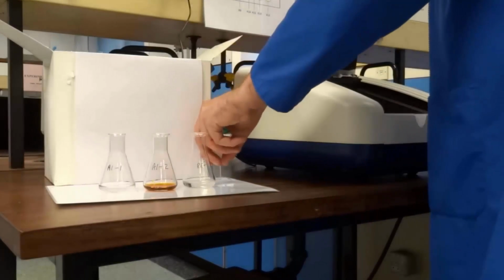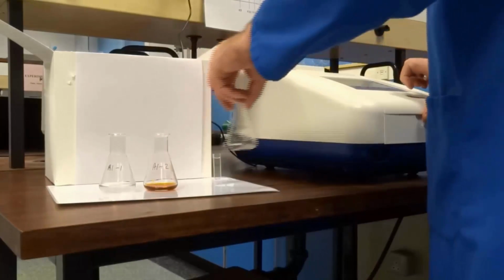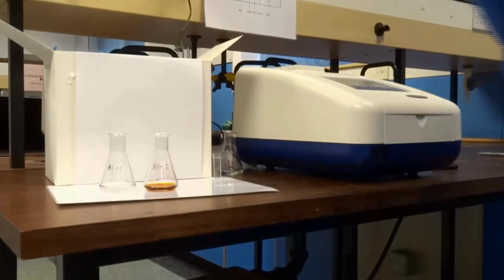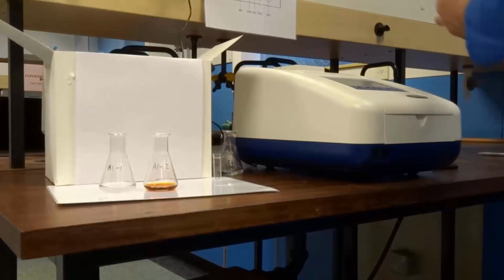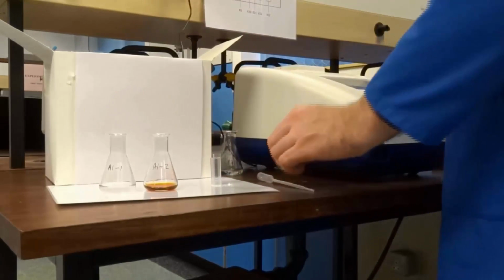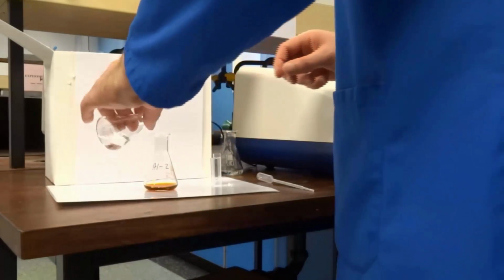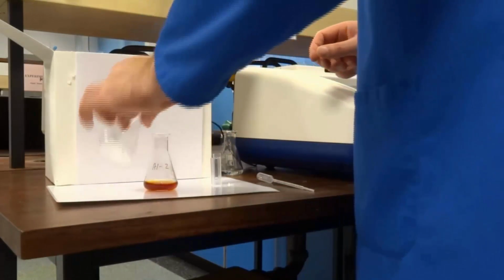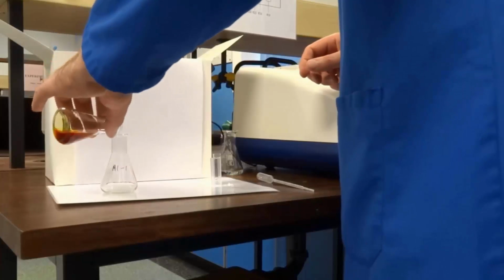Then I can remove that, and I'm ready now to set up for my experiment. So I get a clean cuvette and get my pipette ready to transfer my mixed solution. Once I mix the solution, the reaction starts, so we need to work efficiently. I pour one of the reagents into the other and then pour it back into the first glass so we get good mixing.